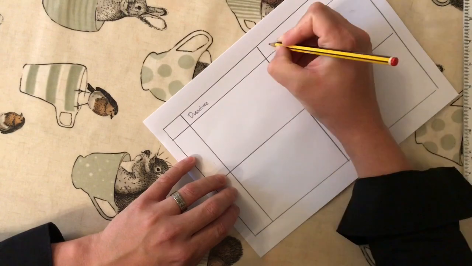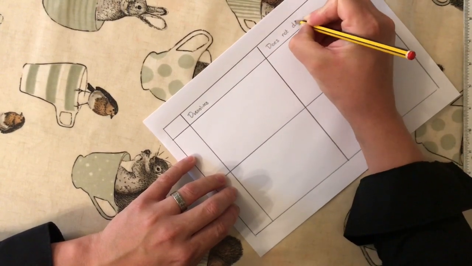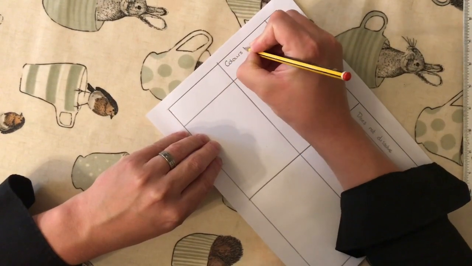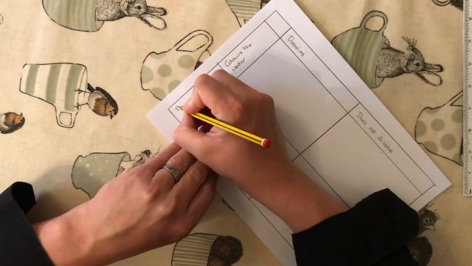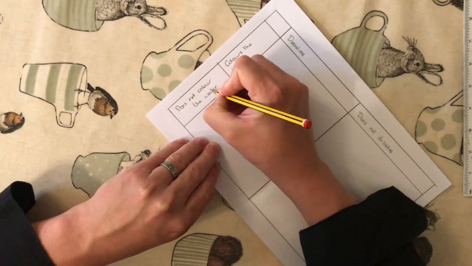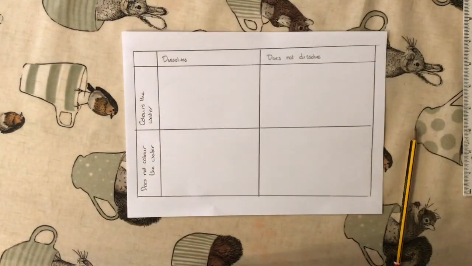So here we've got our dissolves, and this is our does not dissolve column. And then we're going to compare that against whether it colours the water or whether it does not colour the water. And then we're able to use this diagram to put things into the right place. We'll come back to this later.